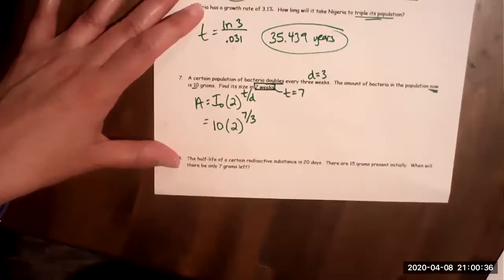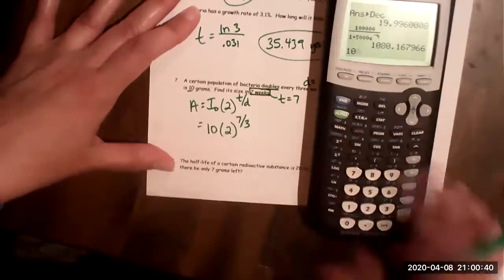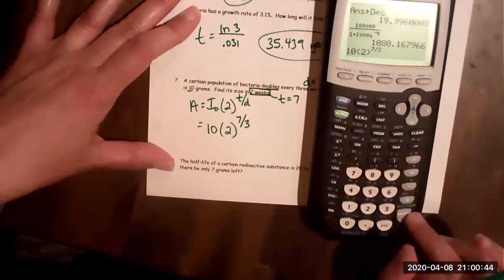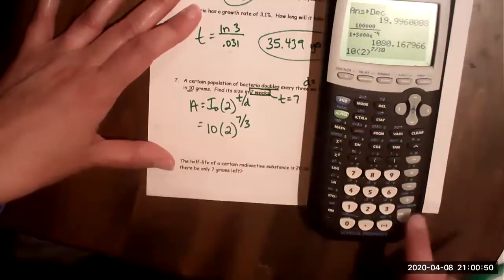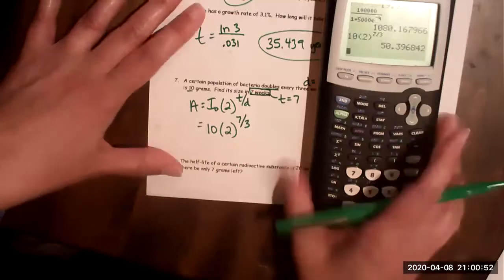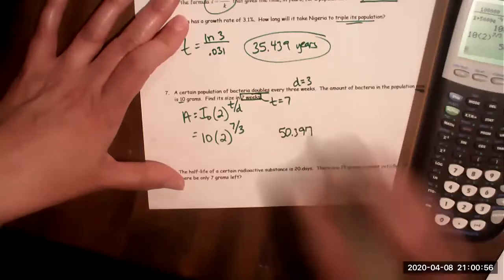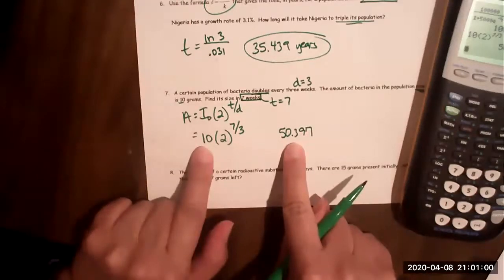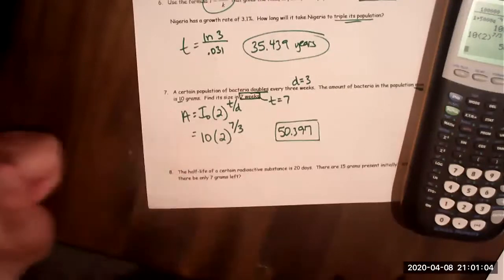So in your calculator, 10 times 2 raised to the 7/3 power. You can just type it in like that. You cannot make that 20 to the 7/3. You can't multiply first, okay? Common error right there. So I get 50.397. All right, so if bacteria right now is 10, this is how much you're going to have 3 weeks later, based on the growth rate, the doubling time that is given.